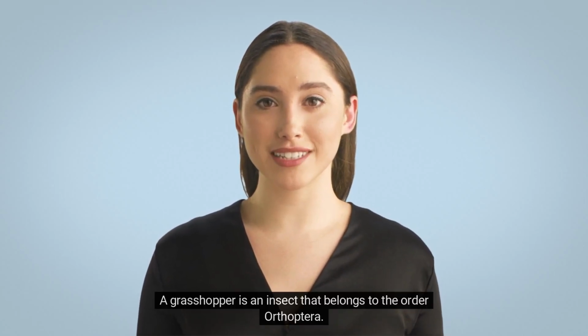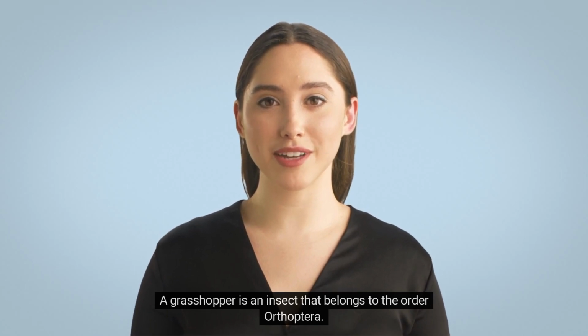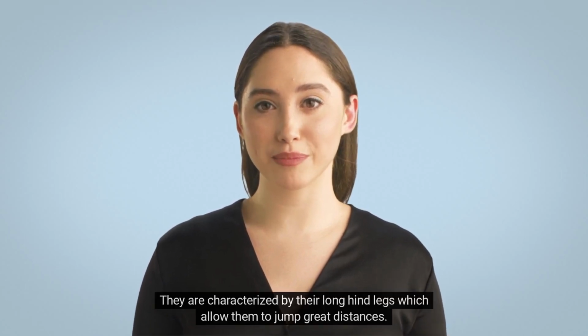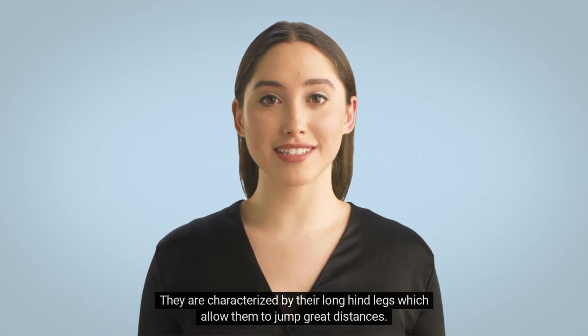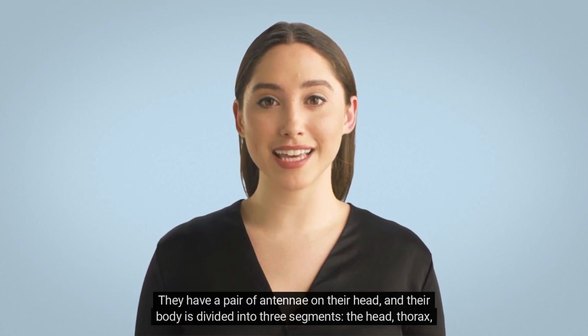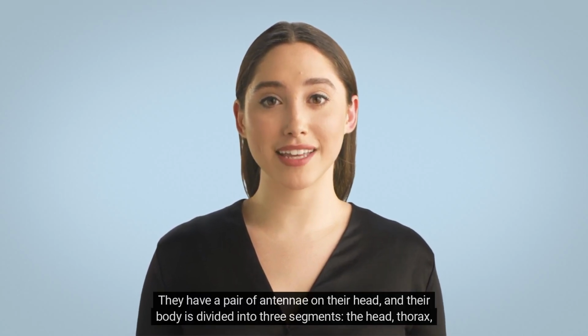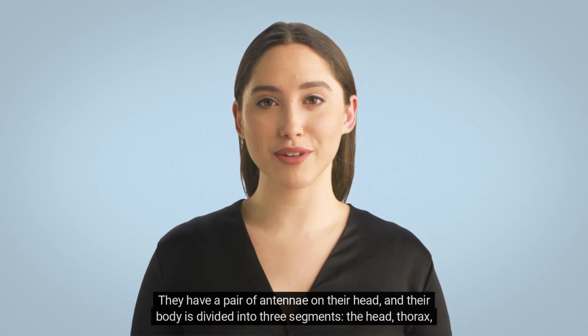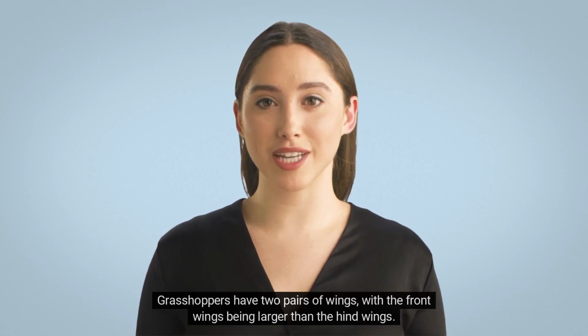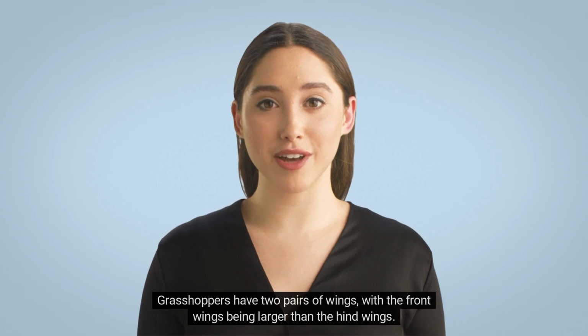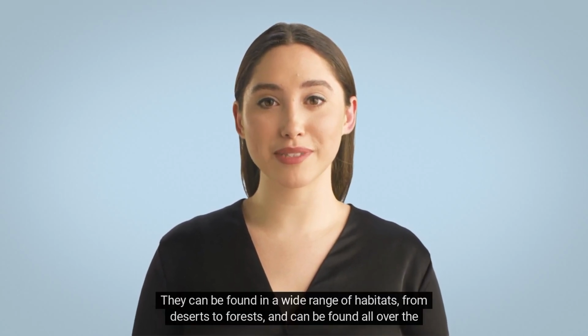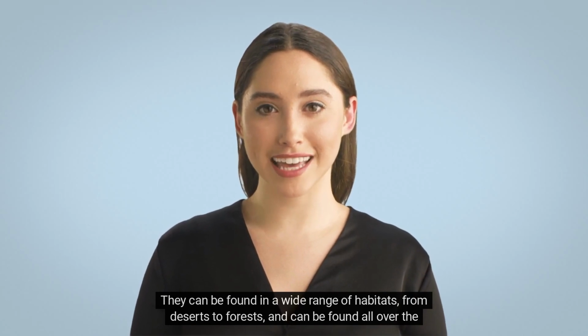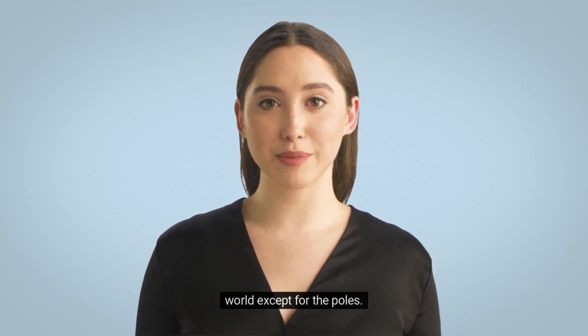A grasshopper is an insect that belongs to the order Orthoptera. They are characterized by their long hind legs, which allow them to jump great distances. They have a pair of antennae on their head, and their body is divided into three segments: the head, thorax, and abdomen. Grasshoppers have two pairs of wings, with the front wings being larger than the hind wings. They can be found in a wide range of habitats, from deserts to forests, and can be found all over the world except for the poles.